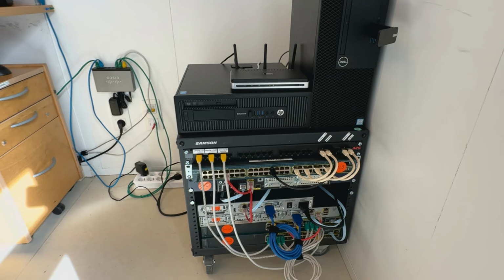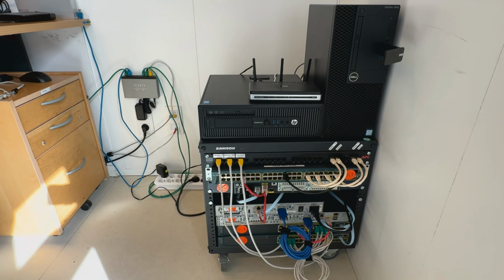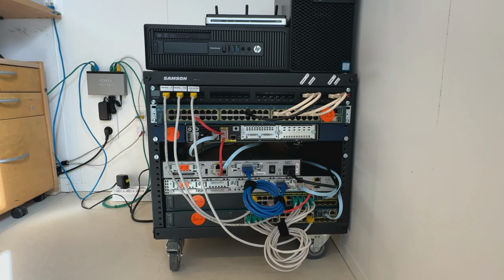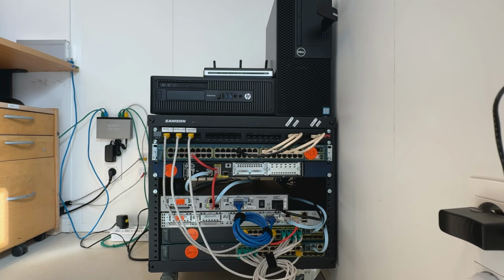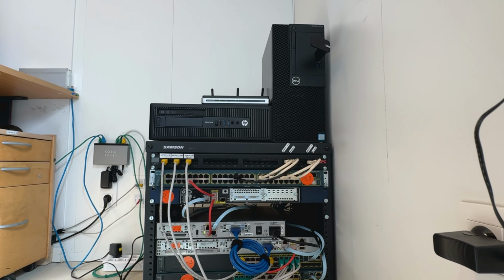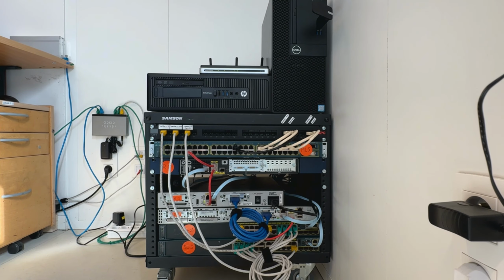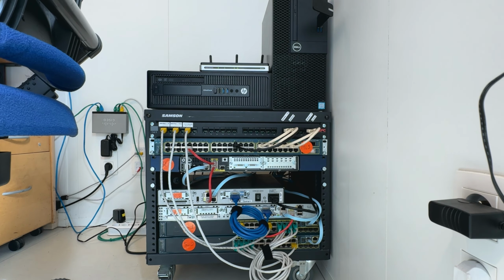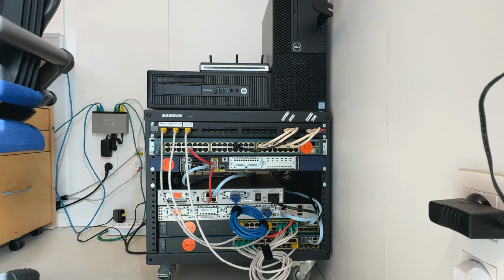Now I want to show you a bit how it works virtually, maybe. I don't know. Okay, I will leave this camera here, for example, and I'm going to use my chair. Okay, go ahead.